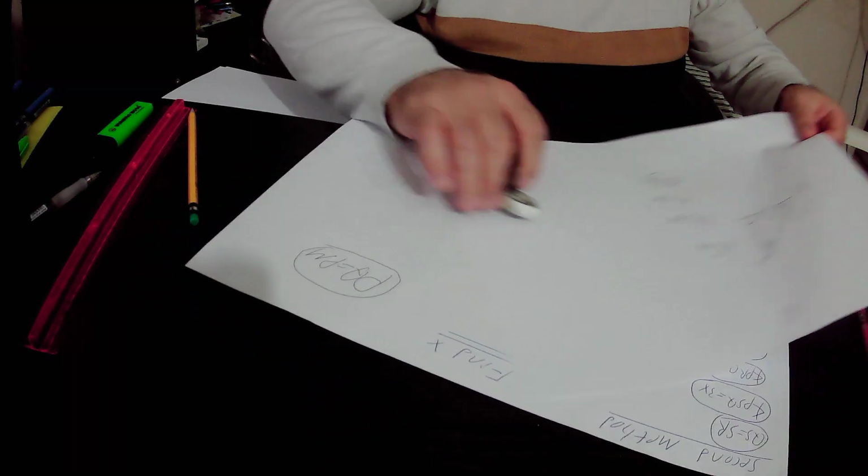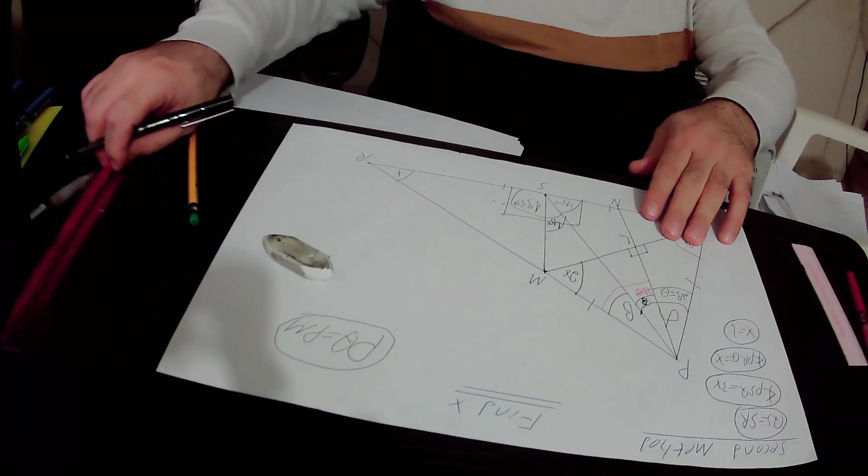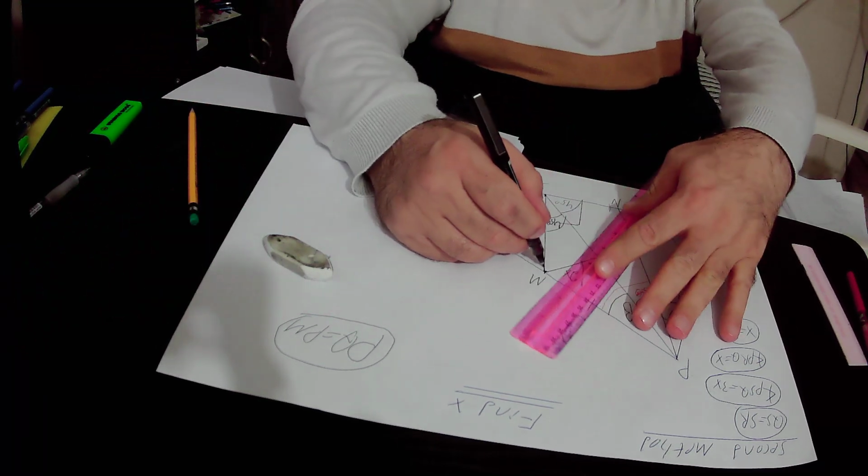Here we will also join points N and M together by a straight line.